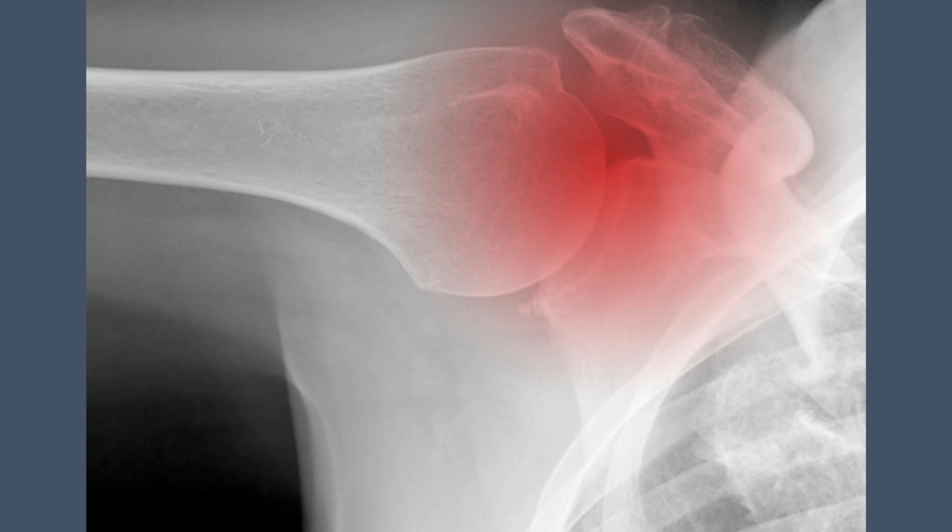Septic arthritis of the shoulder joint is a serious and rare infection that causes significant damage to the joint if not treated properly. Septic arthritis is characterized by severe pain, reduced range of motion, and symptoms like fever. Early diagnosis and treatment, including antibiotic usage, joint drainage, etc., are crucial to prevent long-term complications.